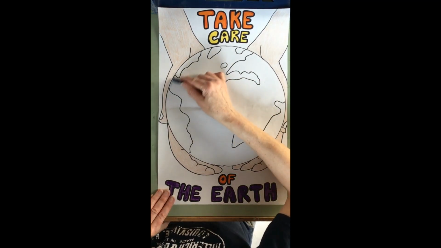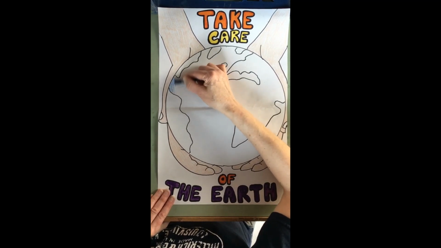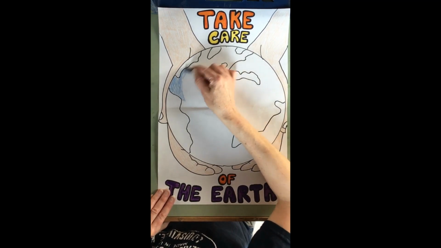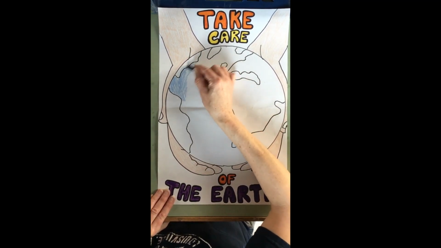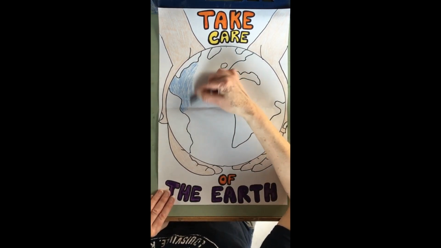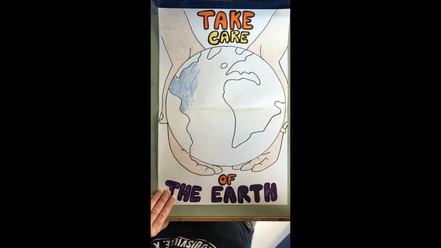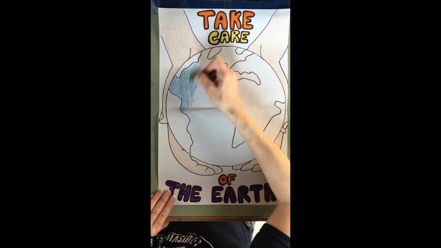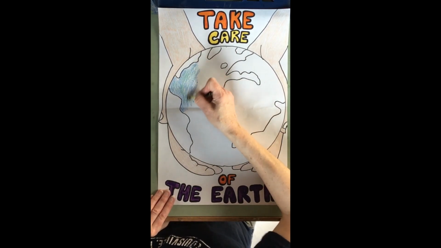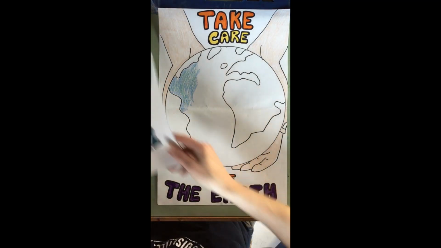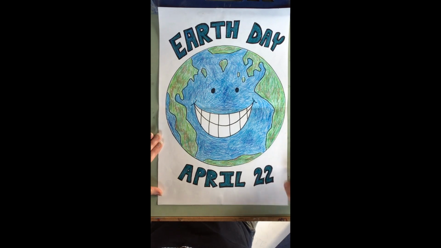So I'll take my materials that I want to color with, and I'll go ahead and work on those areas that need to be finished. And as you work, you can decide if you want to combine colors. Maybe for that water, I want to put a little bit of green in the water as well. Or in the land areas, maybe add some brown for the mountain ranges. So you'll continue to color until you have your whole entire poster filled in.